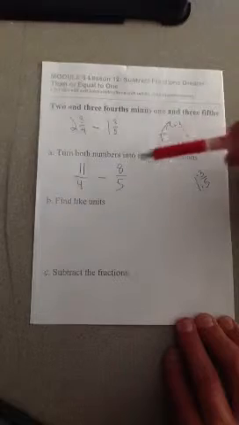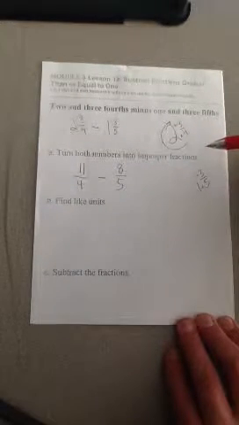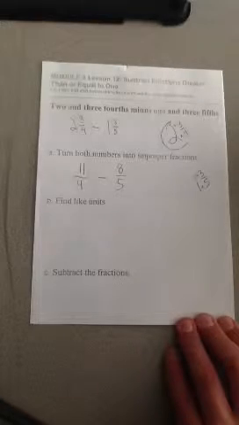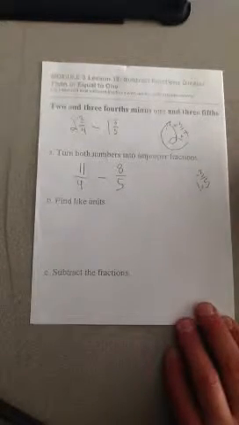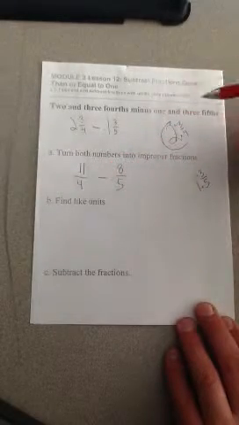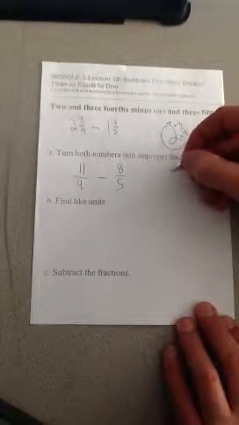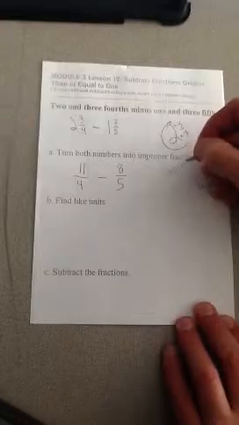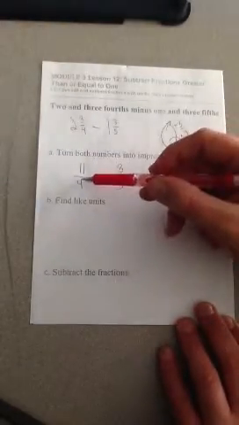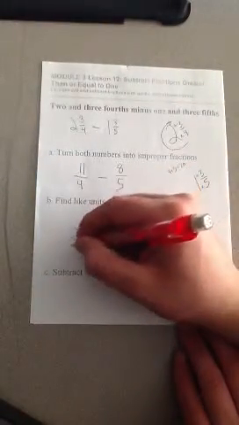In order to complete the next step, where I need to find like units, I'm going to go back to a strategy that we've been using before. And basically what that is, is taking the two denominators that we have and multiplying those together. 4 times 5 equals 20. So I know that both of these fractions in the next step are going to become something out of 20.